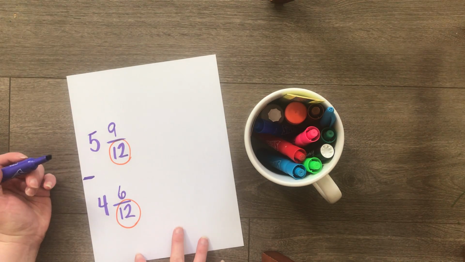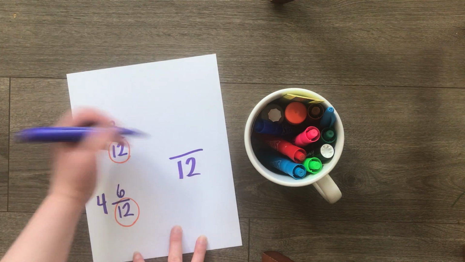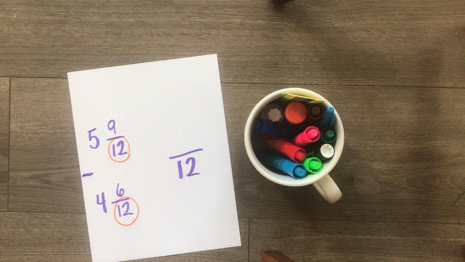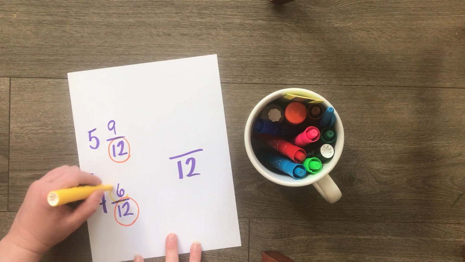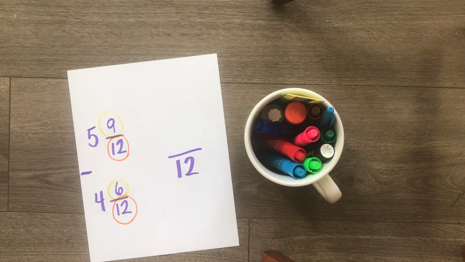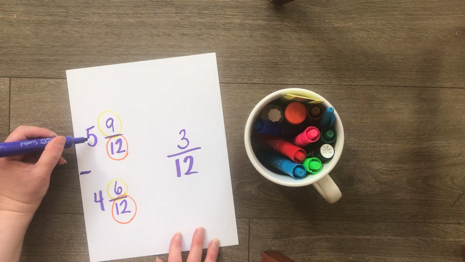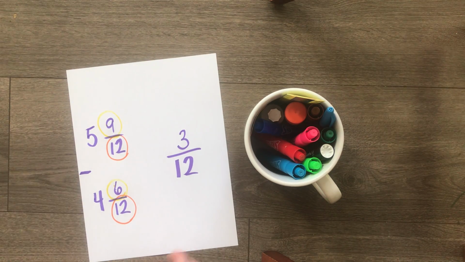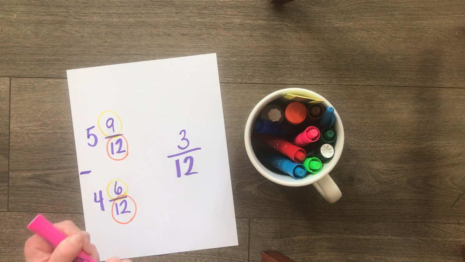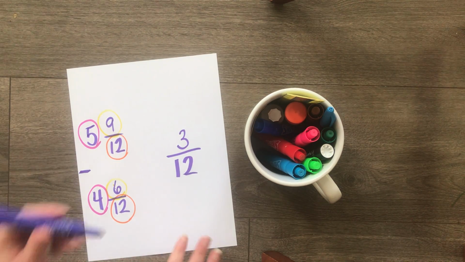If my bottom number is 12, my answer is going to have a denominator of 12 as well. Now, I'm going to subtract my numerators, 9 and 6. 9 minus 6 is 3. And I'm going to subtract my whole numbers, 5 and 4. 5 minus 4 is 1.